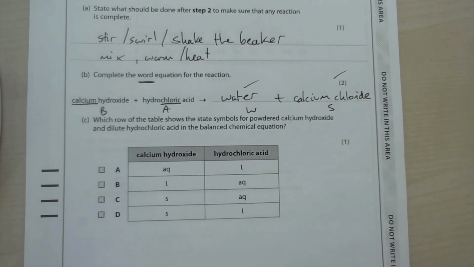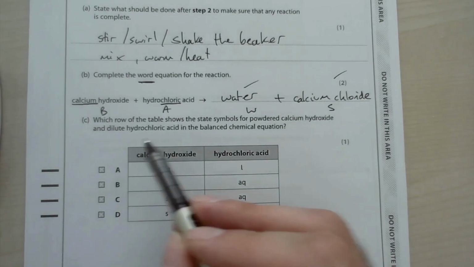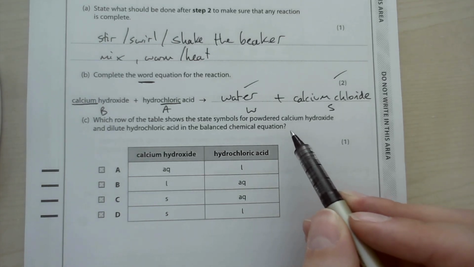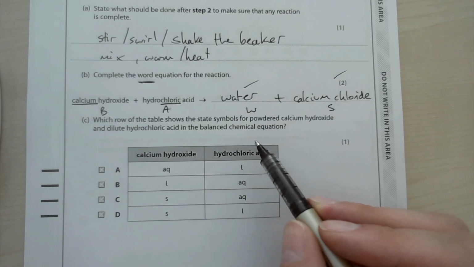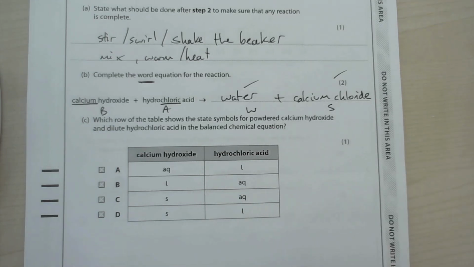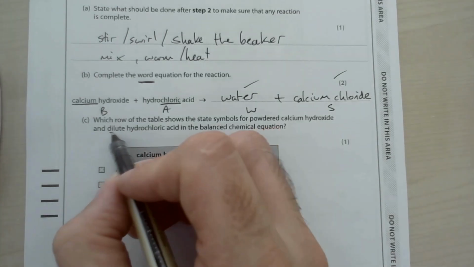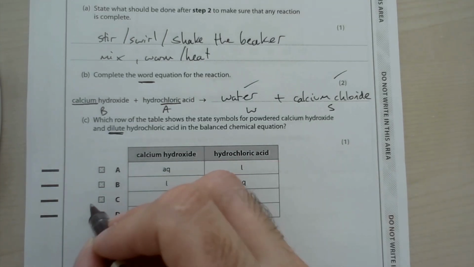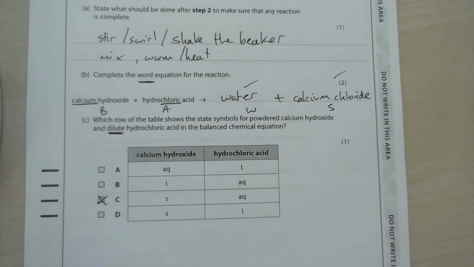Then we've got our multiple choice question. Which row of the table correctly shows the state symbols for powdered calcium hydroxide and dilute hydrochloric acid? Well, it's powdered, so it must be a solid, so we're looking at C or D. And dilute means that it has been dissolved in water, so it must be aqueous, so therefore our answer is C.